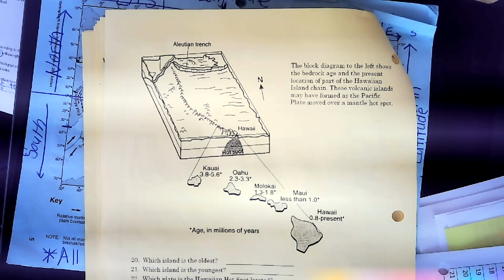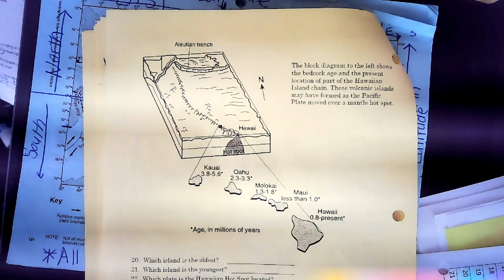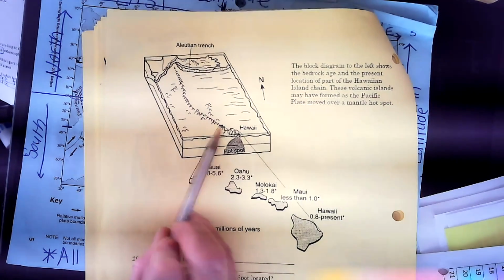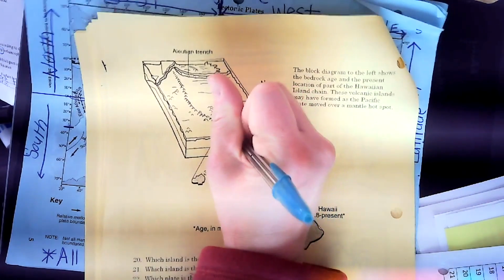And then the next thing they're going to do is ask you, well, which way is the plate moving? And I'd like to explain that one as kind of working backwards. You kind of have to ask yourself, okay, here's this island. Where did that island used to be? To form, where did that island have to be? Yeah, it has to be over the hotspot. So this island here used to be over here. So which way has it moved? It's gone this way.